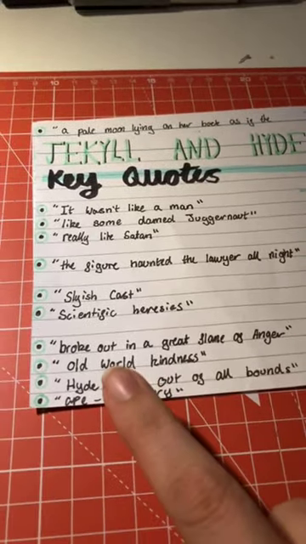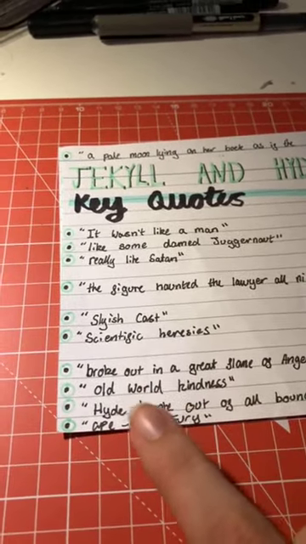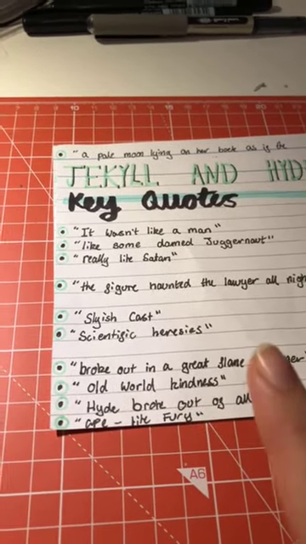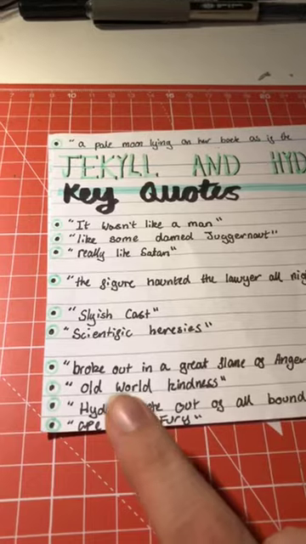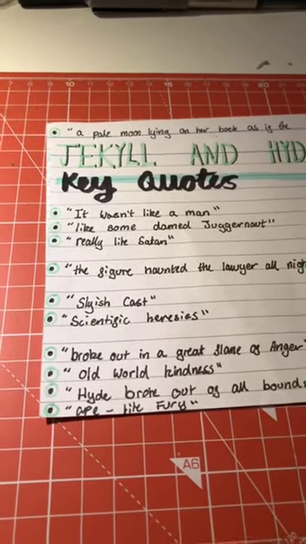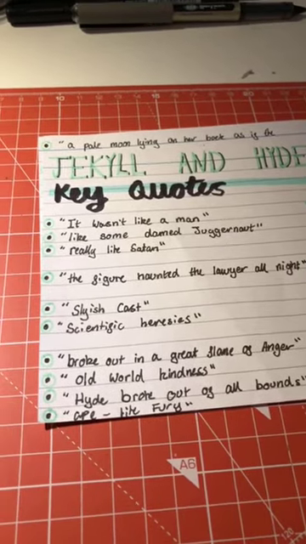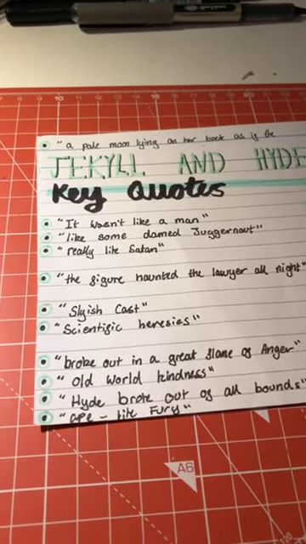Then the second one I picked up on is just a good one for contrast. If you're talking about how Sir Danvers Carew is pictured as an innocent against Hyde's evil, "old world kindness" is just a really good quote for that. You could also pick up on the fact that he's got silver hair, and that colour difference is really good for symbolism.